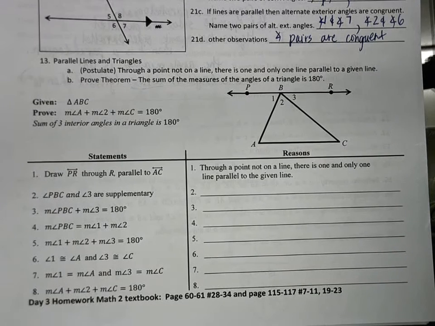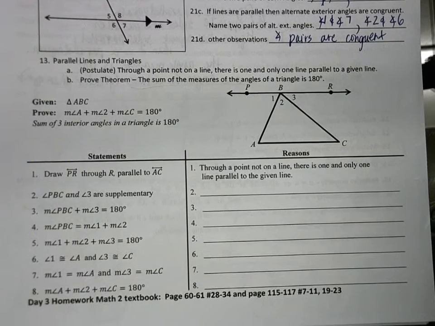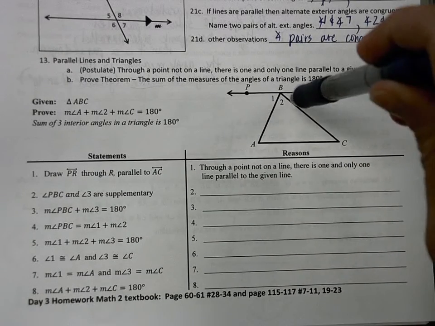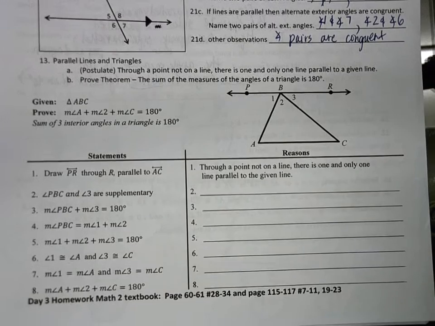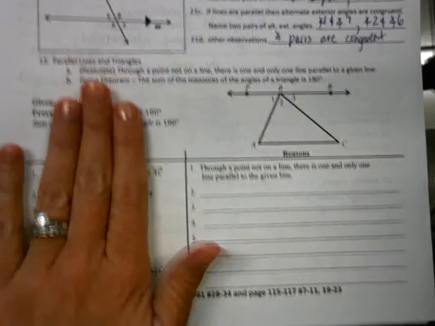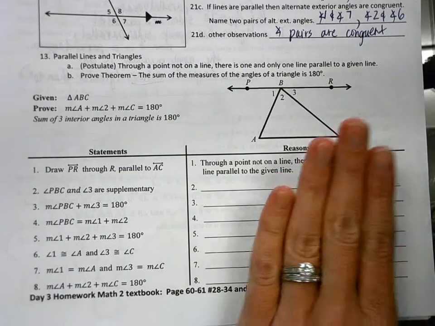Parallel lines and triangles. So the postulate is through a point not on a line, there is one and only one line parallel to a given line. And we're going to prove the theorem that the sum of the measures of the angles of a triangle is 180 degrees. So moving down, given triangle ABC, here it is, and we want to prove that measure angle A plus measure angle 2 plus measure angle C equals 180 degrees. So again, they gave us all the statements. We now need to give all the reasons. Okay?